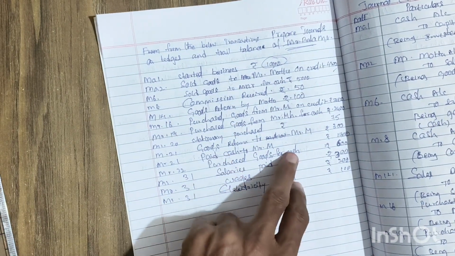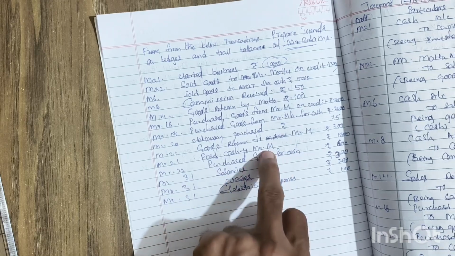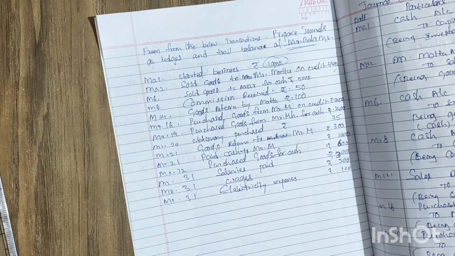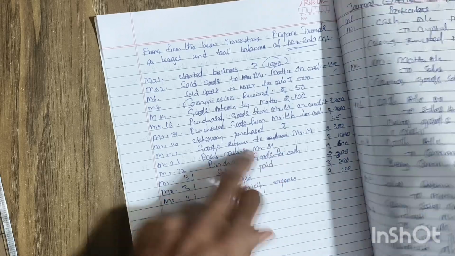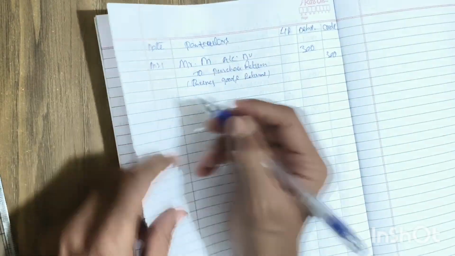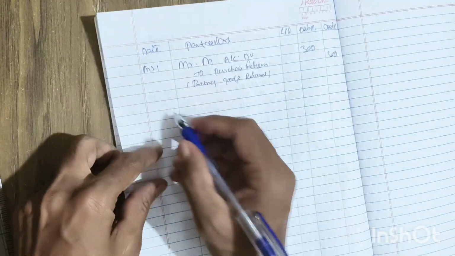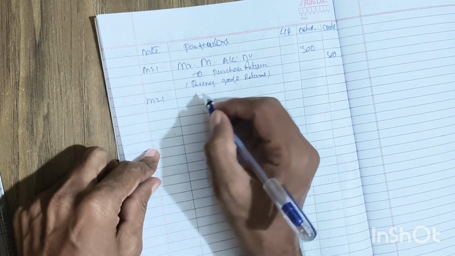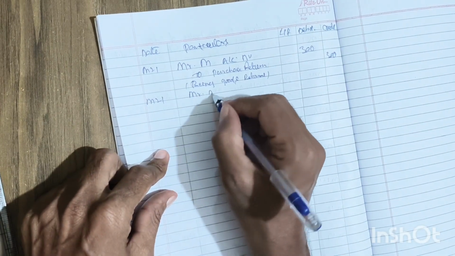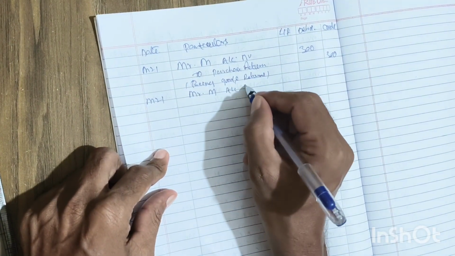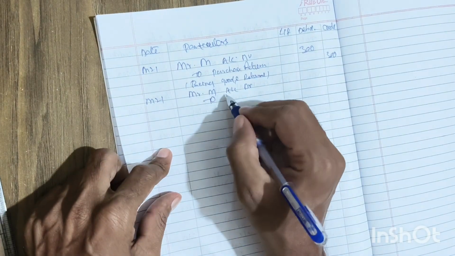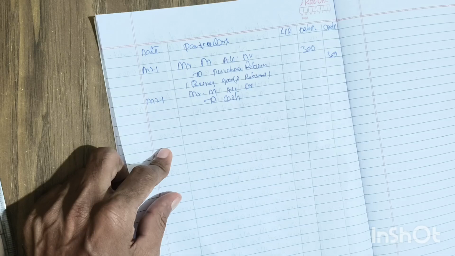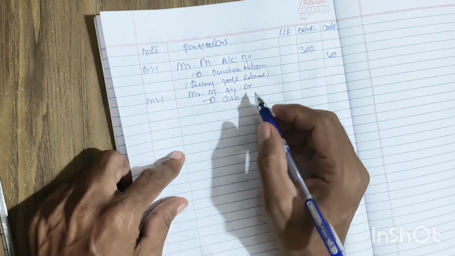paid cash to Mr. M. So again a person is there. As per personal account rule, the person is receiving the benefit. So Mr. M account debit. What is the date? March 21st. Mr. M account debit to cash account, because cash is an asset, falls under real account.